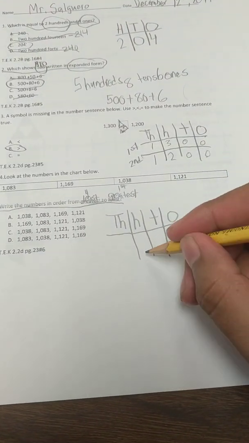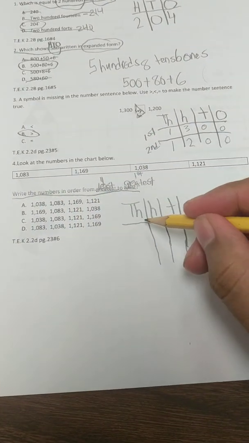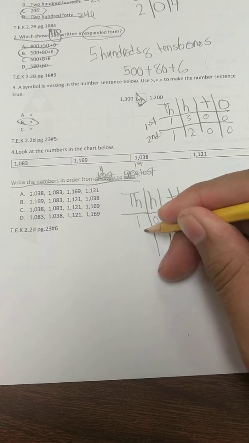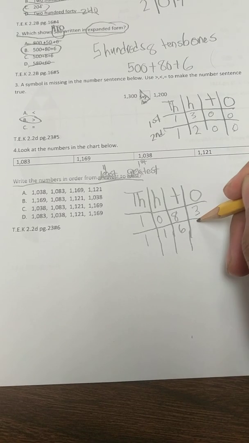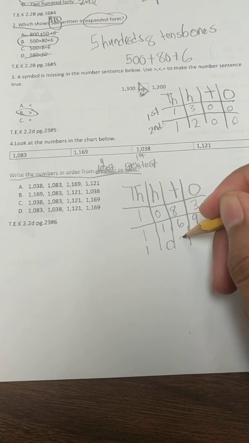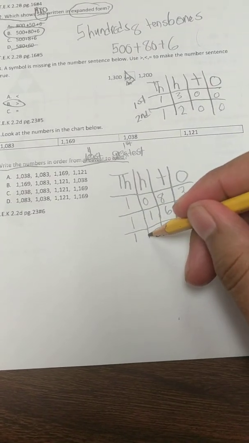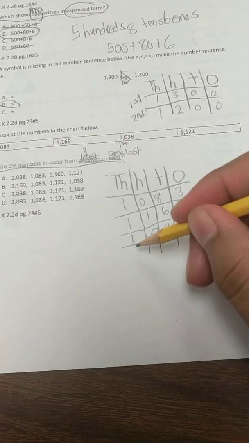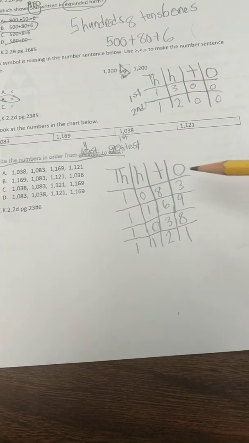So let's write this number: 1,083, 1,169, 1,038. Okay. 1,121. All right, so we got it written out.